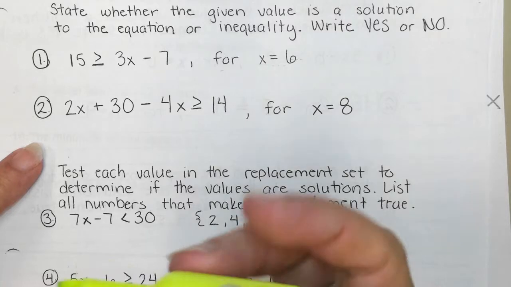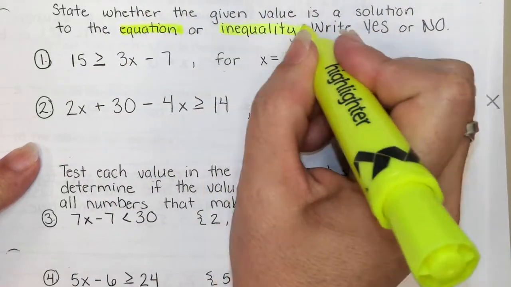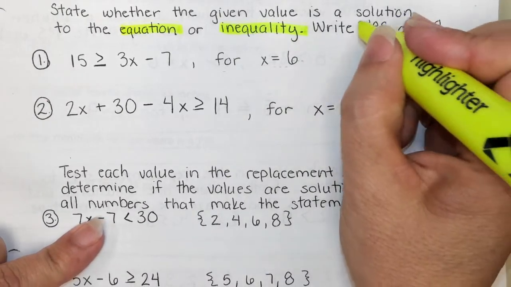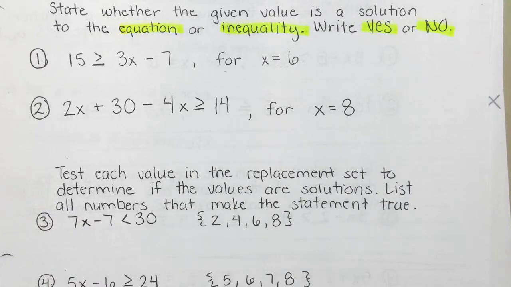Okay, now we're going to be looking at some words. Equations mean equal signs. Inequalities mean the greater than, less than signs. We're going to have to write yes or no, but we've also got to solve this thing.